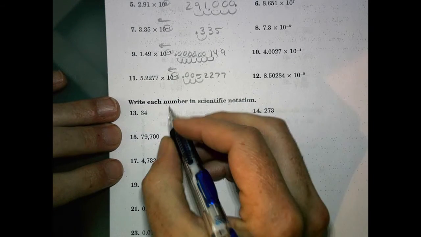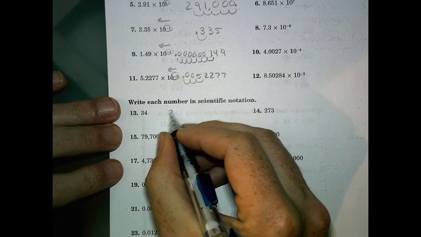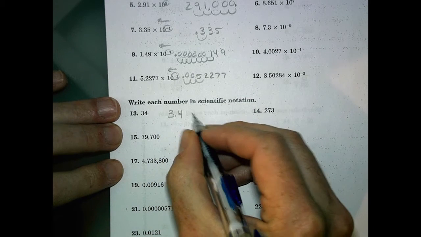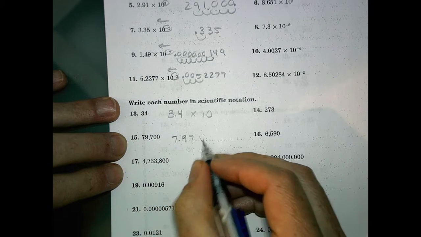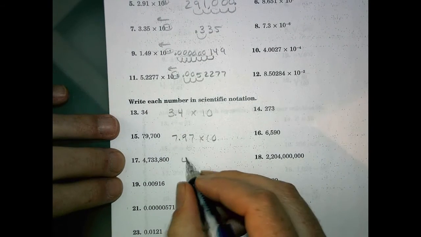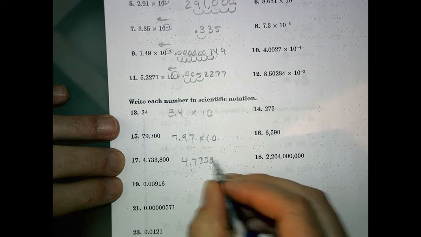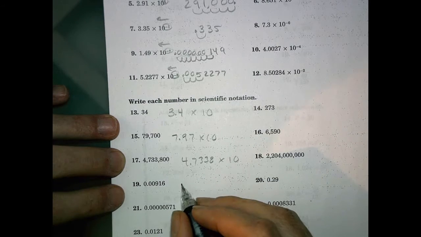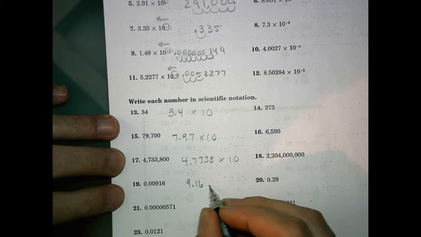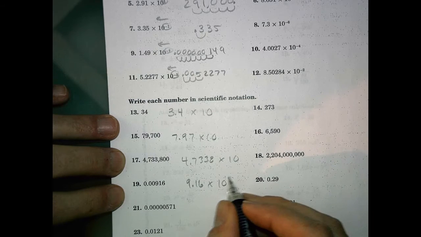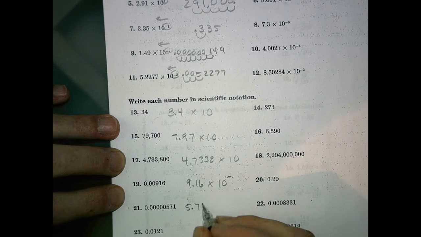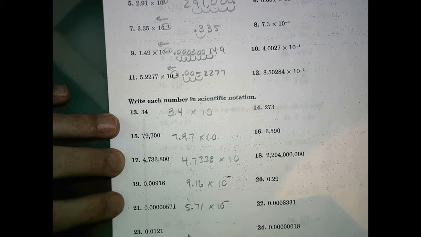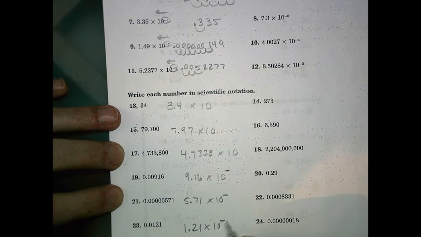Next one, writing in scientific notation. Okay, so shortcut way to start off with, I know it's 3.4 times 10 to the something. Here it's 7.97 times 10 to the something. 4.7338 times 10 to the something. 9.16 times 10 to the negative something. Why negative? Less than 1. 5.71 times 10 to the negative something. And 1.21 times 10 to the negative something.